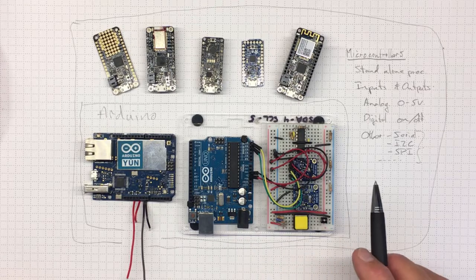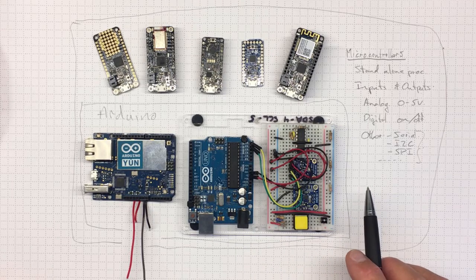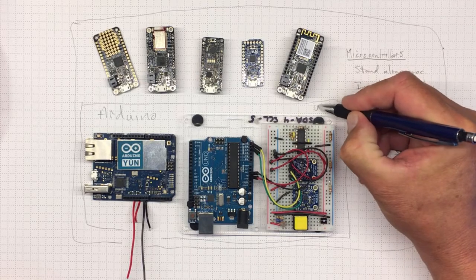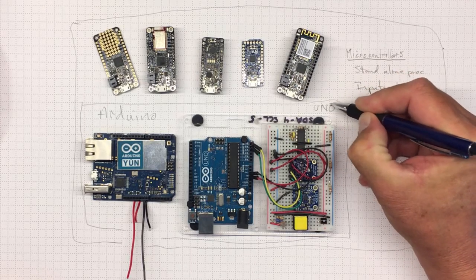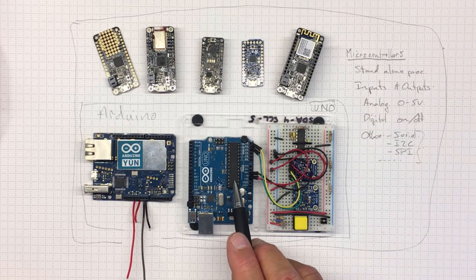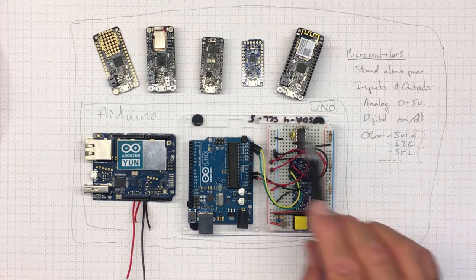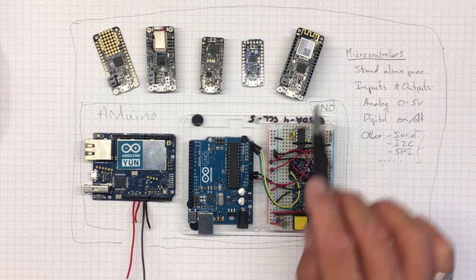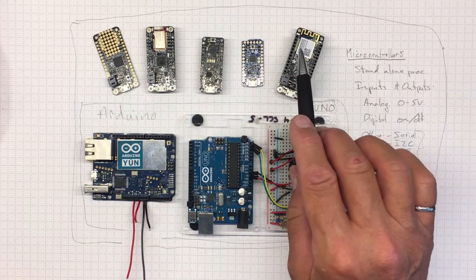Finally, the microcontroller that we'll be using in this course is the Arduino Uno, and that's this one right here. And so we're going to zoom in on the characteristics of the Arduino Uno and how it performs. However, a lot of the things that we learn about this package will extend out to other Arduinos and to other microcontrollers.